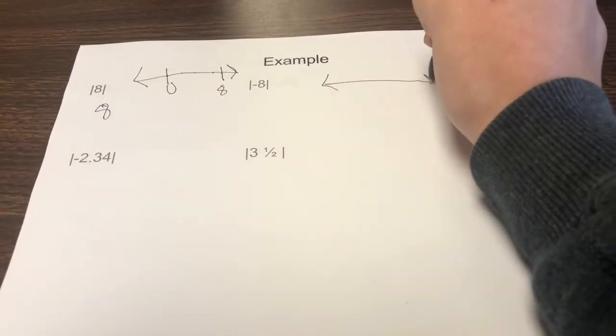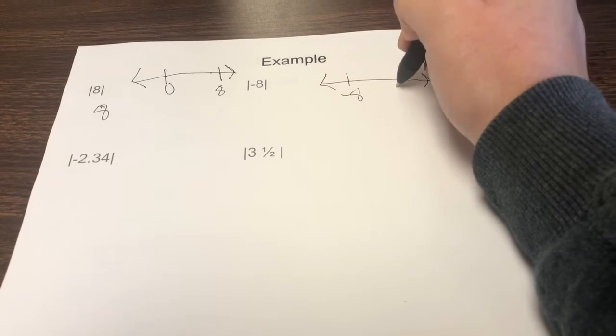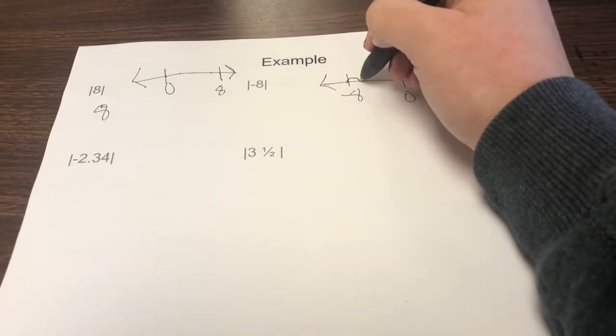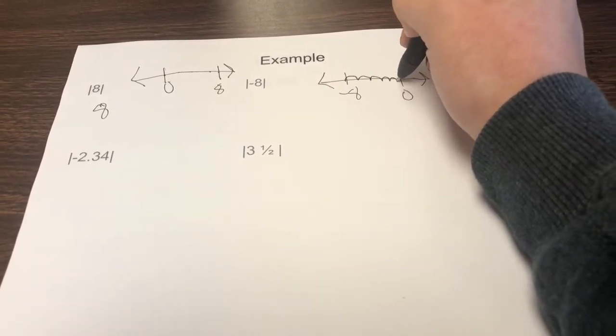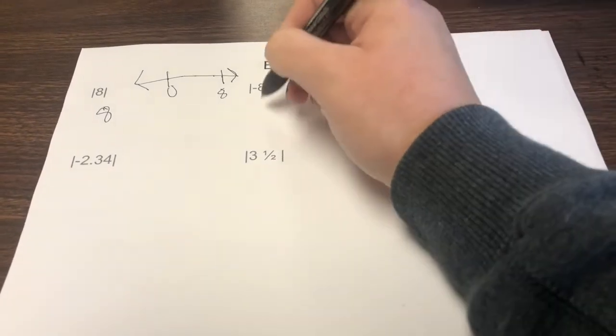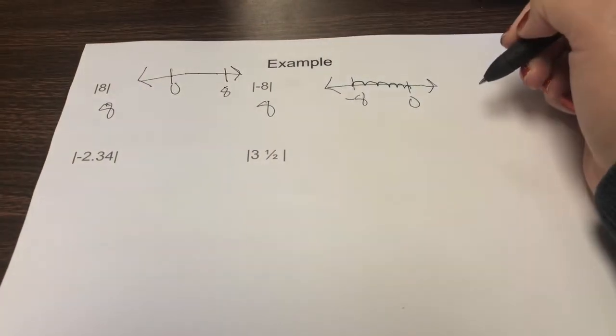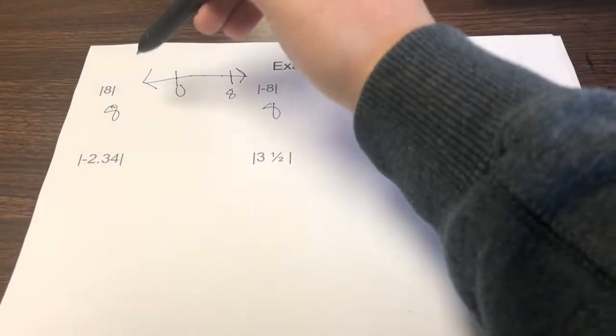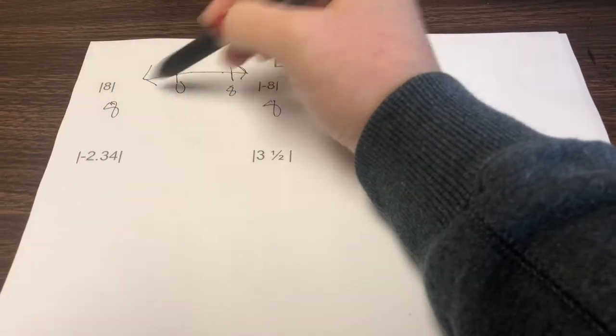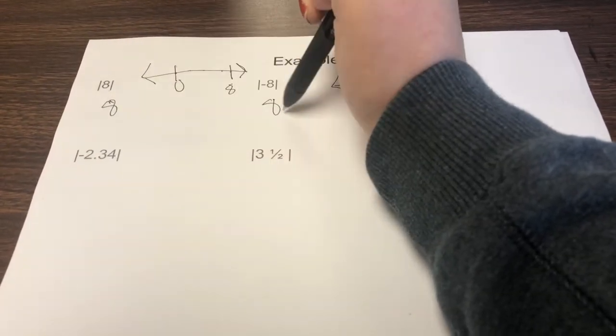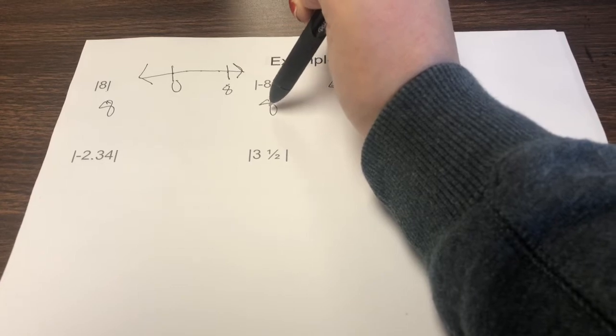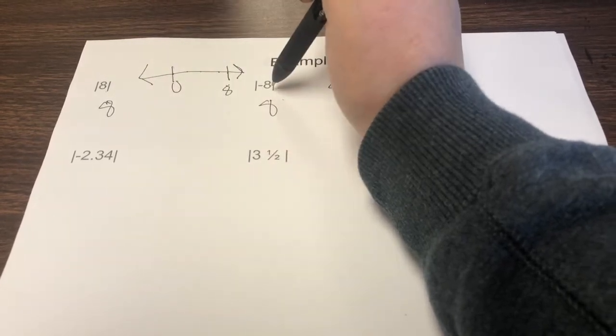Same thing for negative 8 and 0. How many places would it take you to get to 0, which would be 8 places? Notice that these are different numbers, 8 and negative 8, but their absolute value is the same, which also tells you that 8 and negative 8 are opposites.